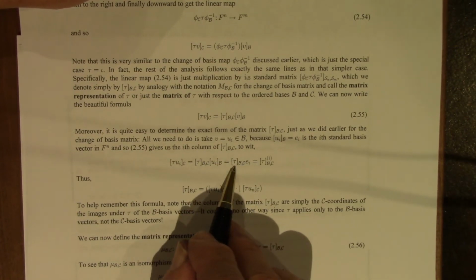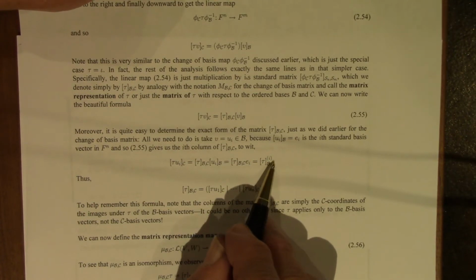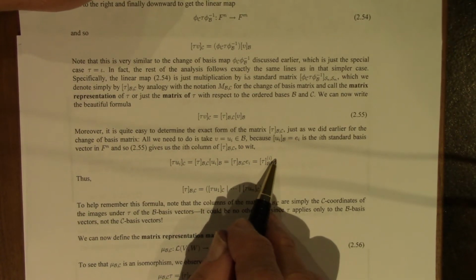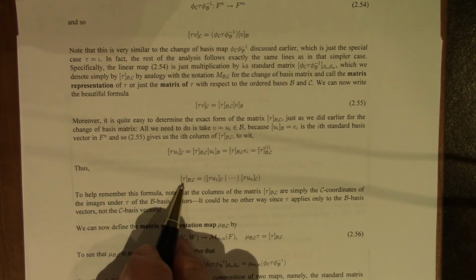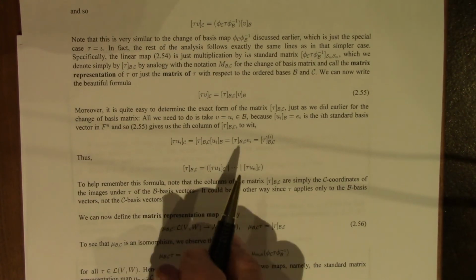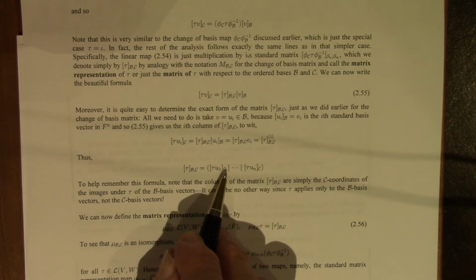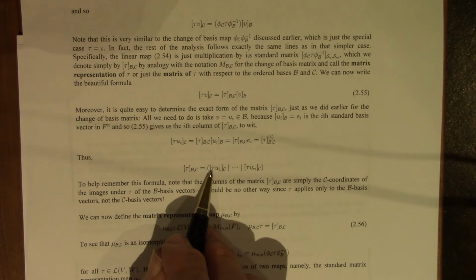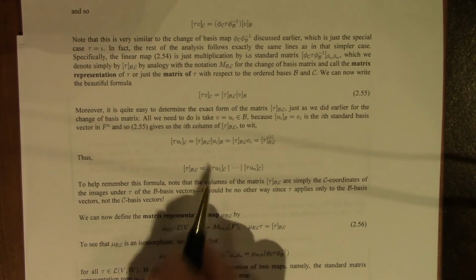And a matrix times e sub i gives us the ith column of the matrix. So the ith column of the matrix representation of tau is just the C coordinate vector for the image of u sub i under tau.